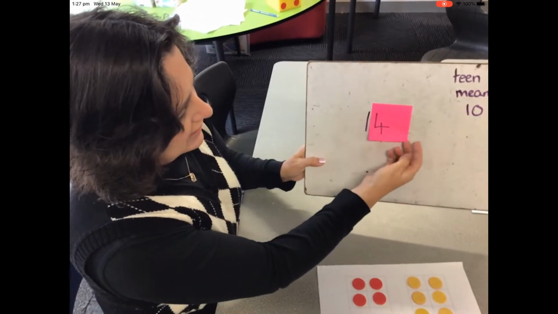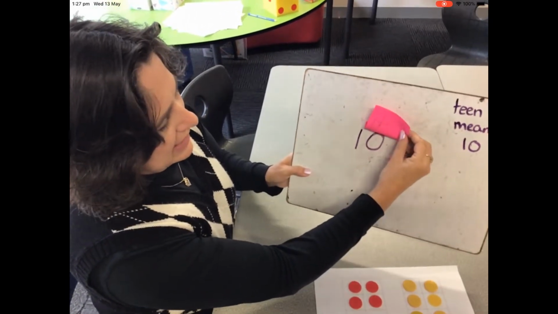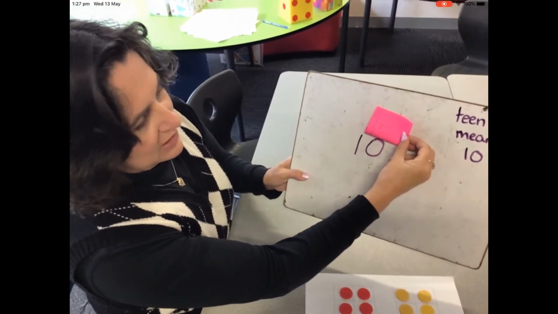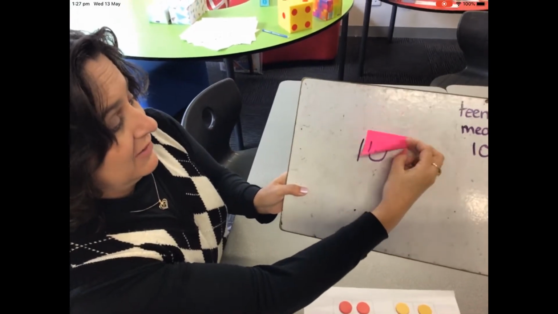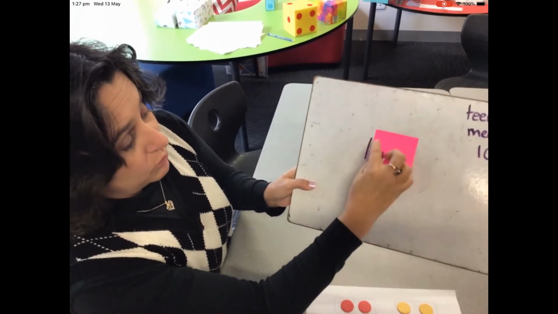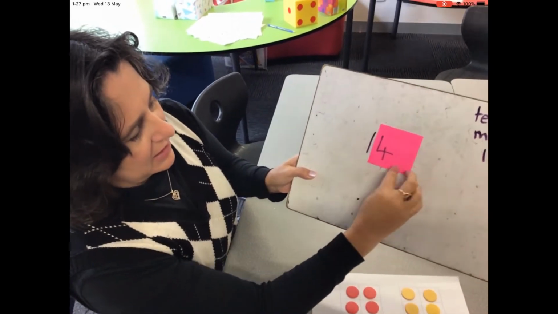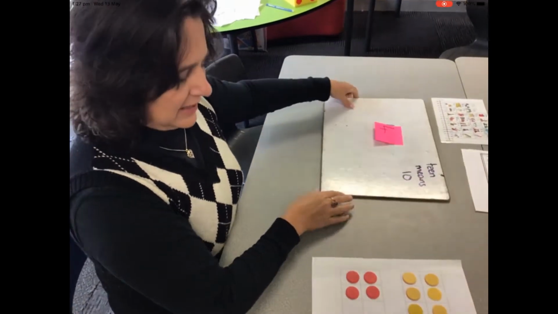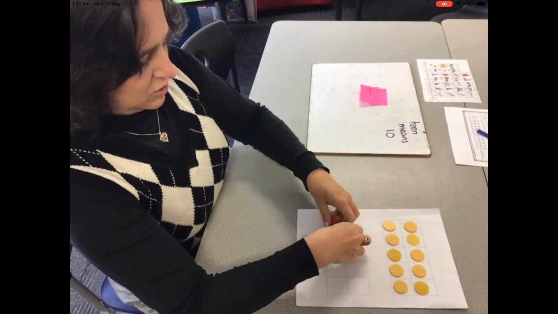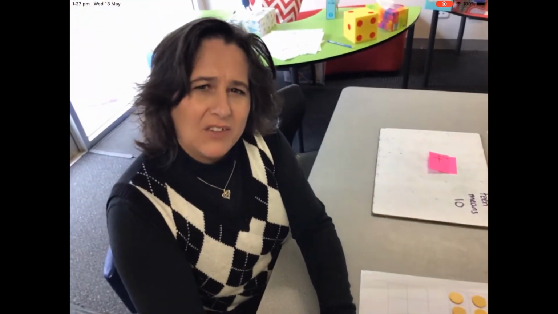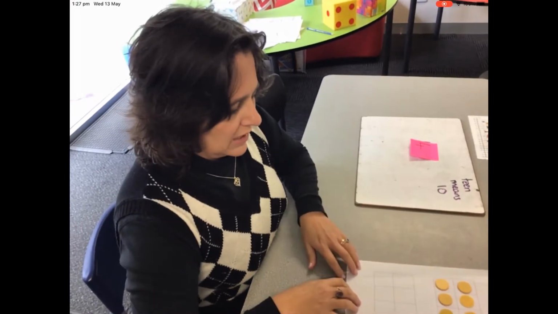And the 1 is because, as I showed you, underneath in every teen number, there is a 10. And there it is hiding under there. And it wouldn't matter what number you put over here, there's always 10 hiding in a teen number. Let's make another teen number. Let's do 16. Have a think yourself. How would you write and how would you make 16 with your tens frame?